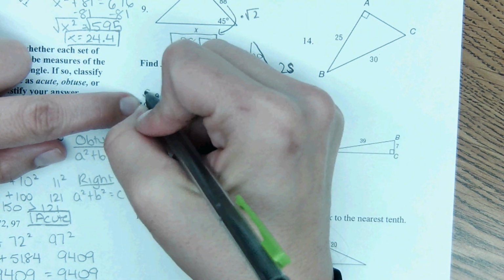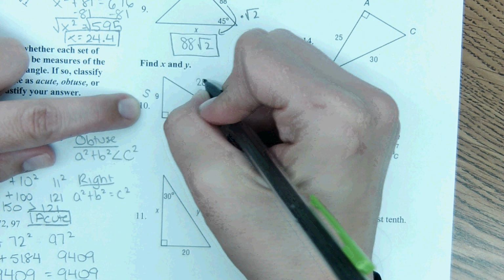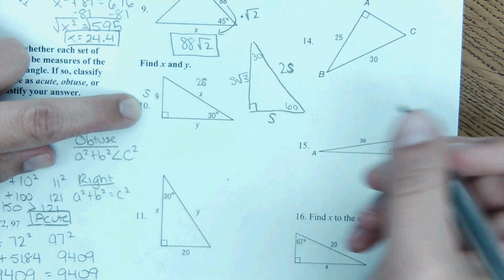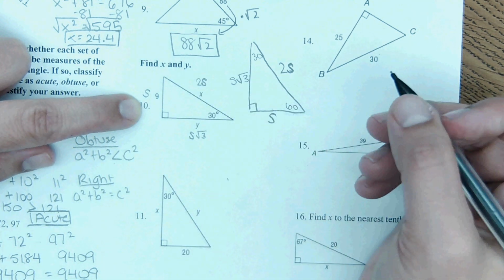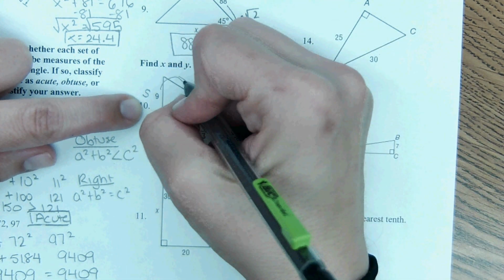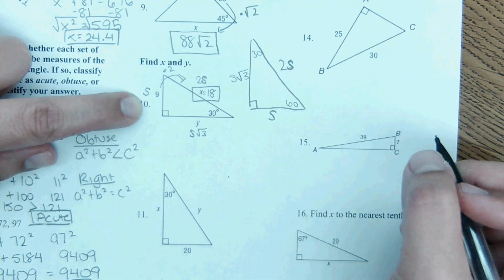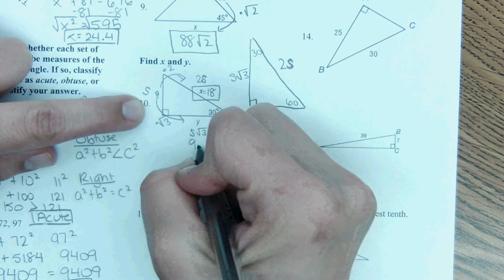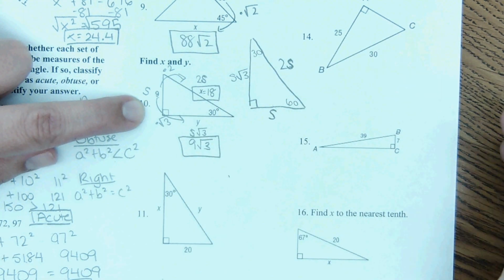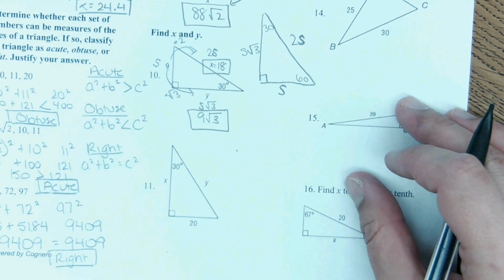Okay, so here it gives us our shortest side. The hypotenuse is 2 times the shortest side. I'm trying to make that look like an S as much as I can. And then this is shortest side times square root of 3. So to get this here, times 2 would be 18. And then here, times square root of 3 would be 9 square root of 3.